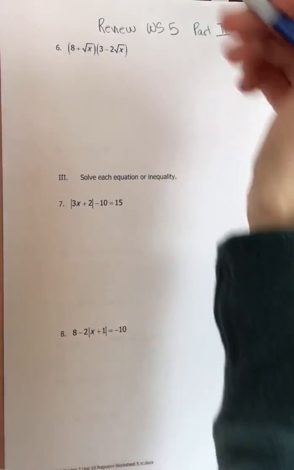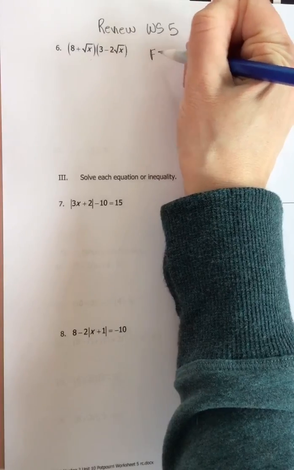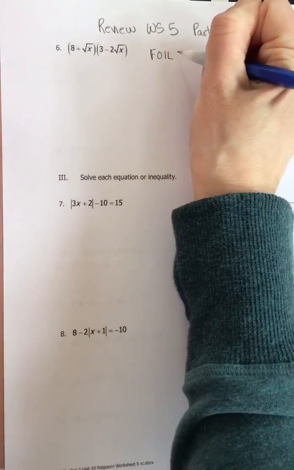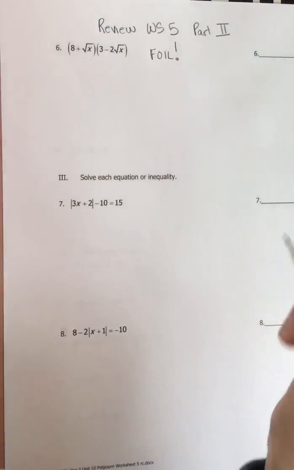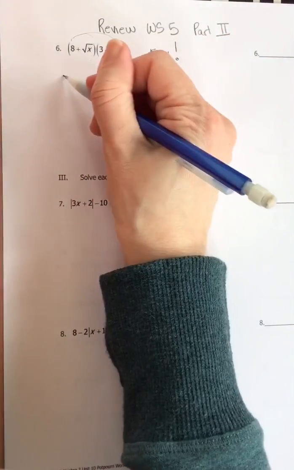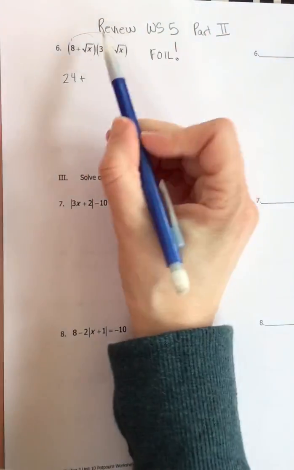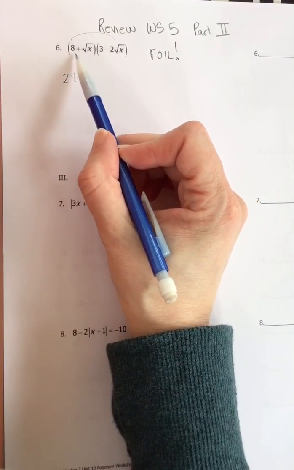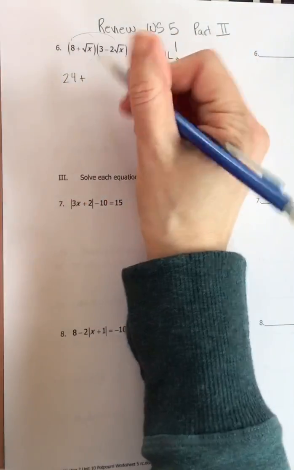Now this is a quantity times a quantity. Hopefully you're all remembering what's your favorite 4-letter F word. Yes, it is FOIL, also known as double distributive, so nothing too fancy here. Numbers play with numbers, variables play with variables, radicals play with radicals, they don't play with each other.